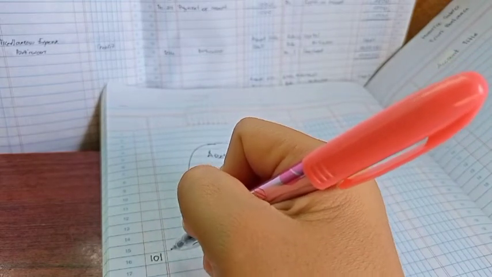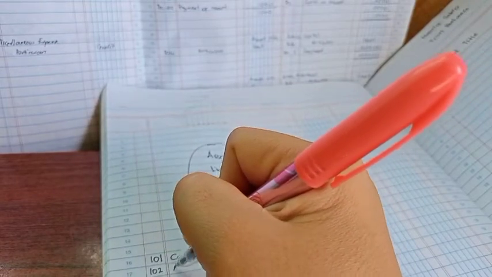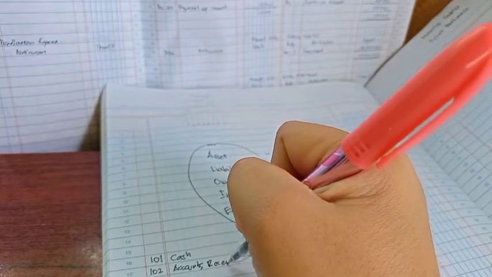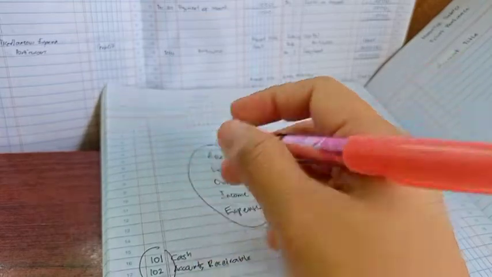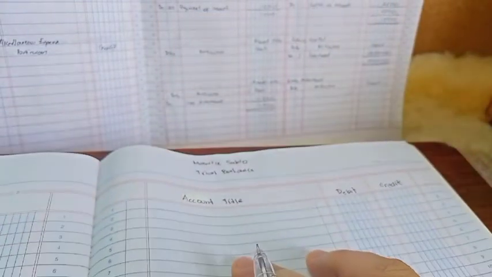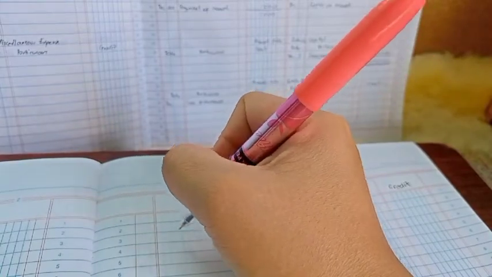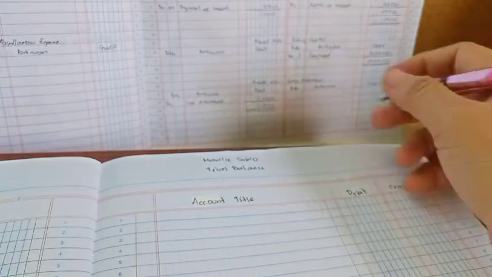So, example, 101 for cash, 102 for accounts receivable. Dito nyo po ilalagay yan. But if wala pong ibinigay sa problem, well, then leave it blank na lang po. Ang ilalagay na lang po is the account title, the debit amounts, and the credit amounts.